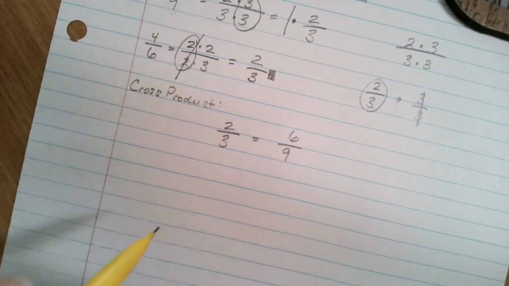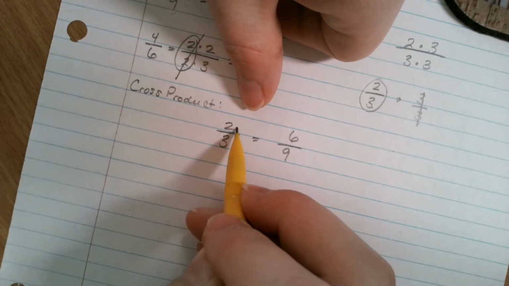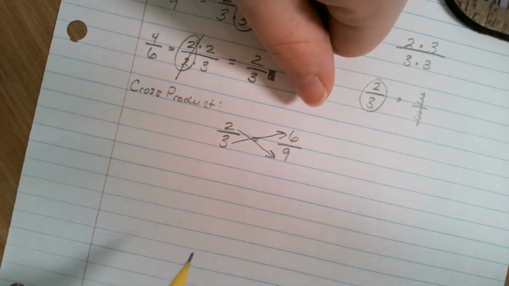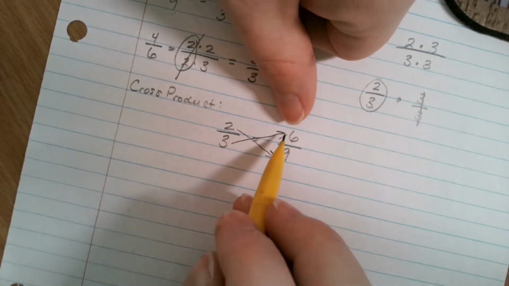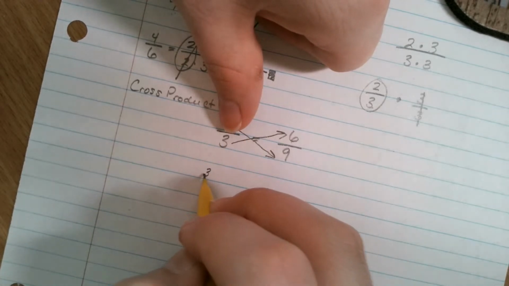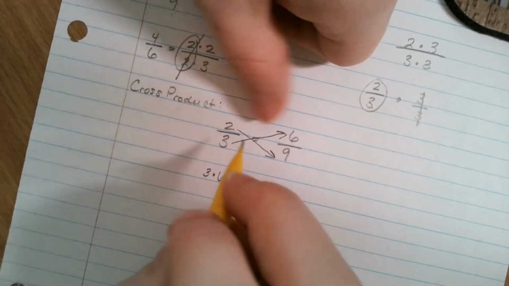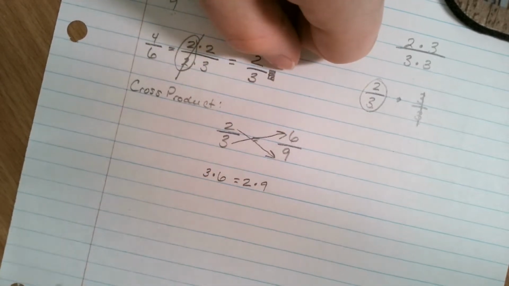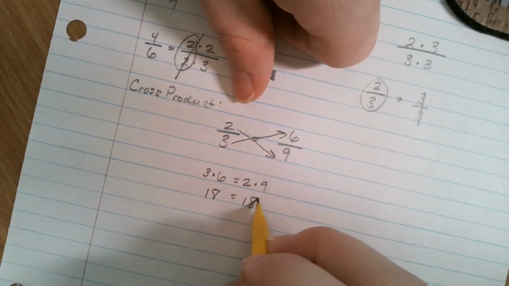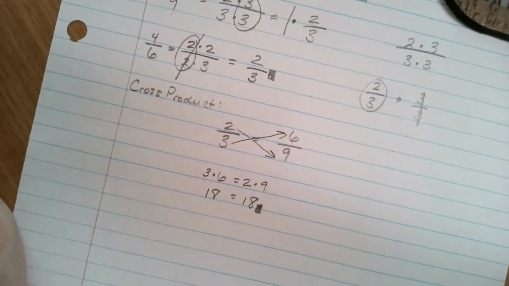The cross product to test here is you multiply the 2 and the 9 and the 3 and the 6, and if these multiplications are the same, then these fractions are the same. So 3 times 6 is 18, as is 2 times 9, which is also 18. That is just another way to check.